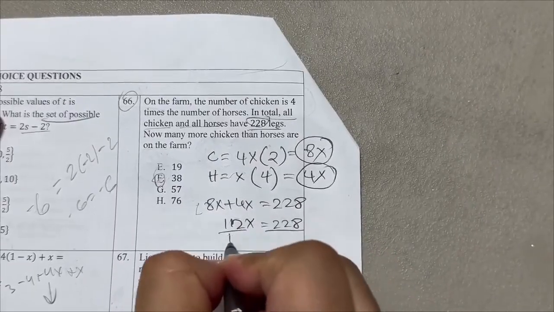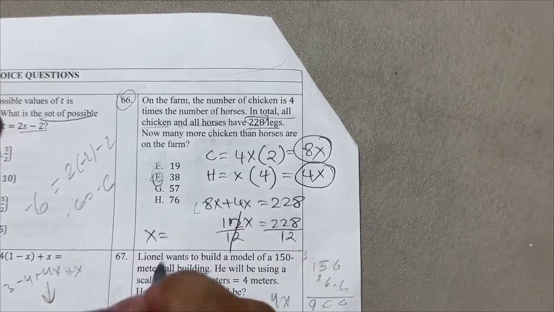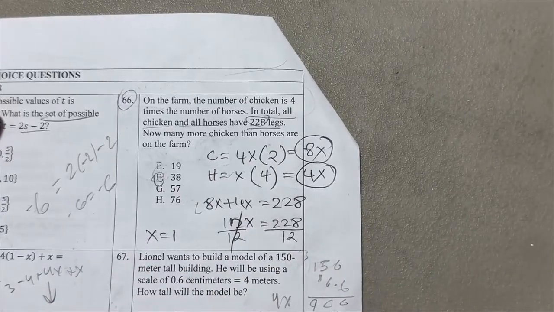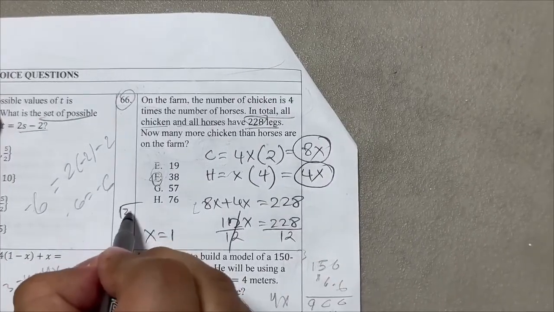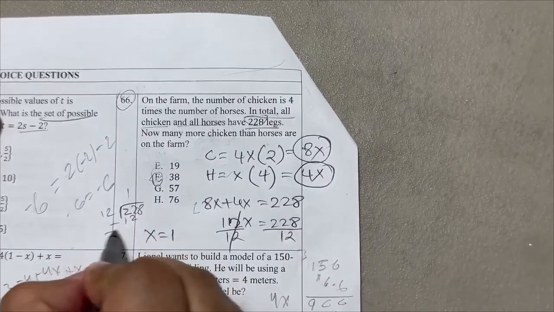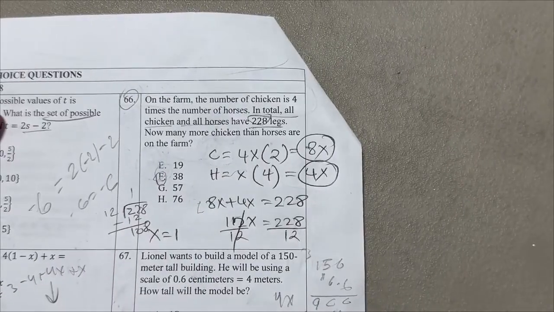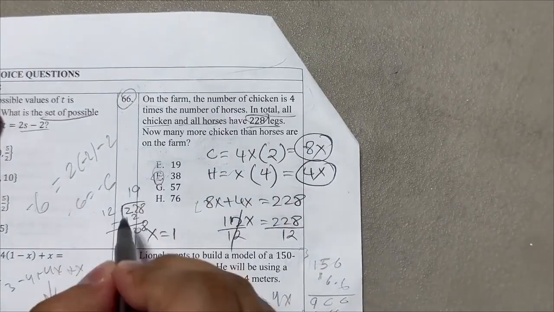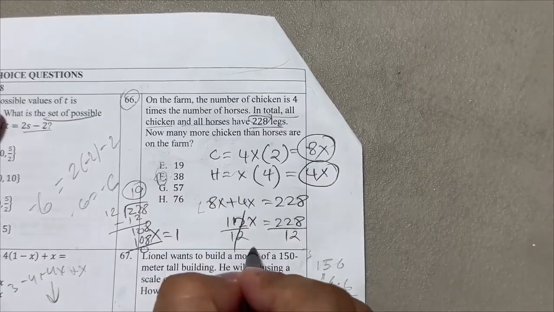Now divide both sides by 12. So x equal to 12 goes into 22 one time. So if you do that, 228 by 12, one time, 12, 10, so 8. So 12 goes into 108 how many times? 9 times. Yeah. So x is 19.